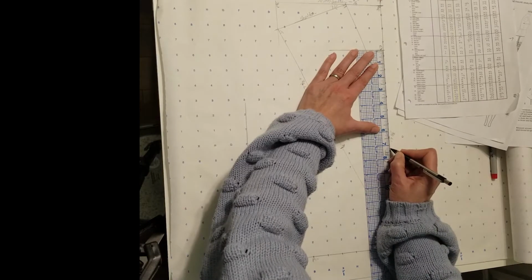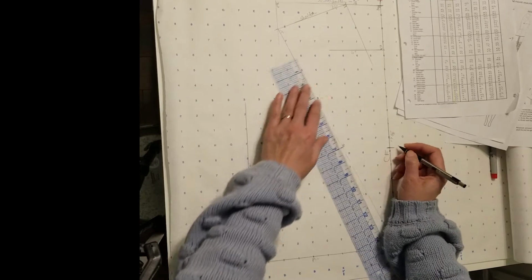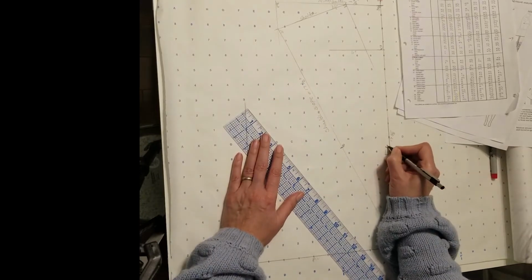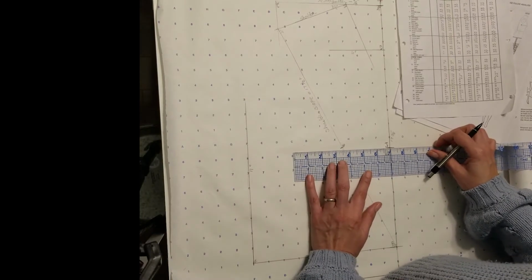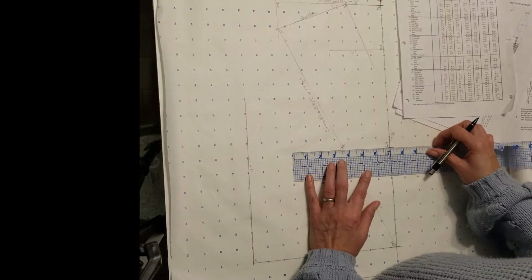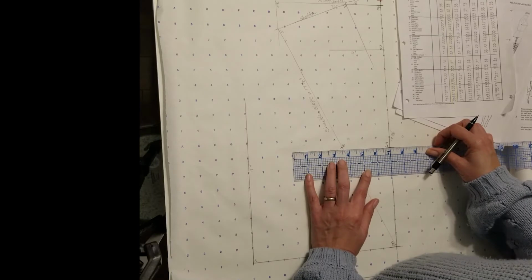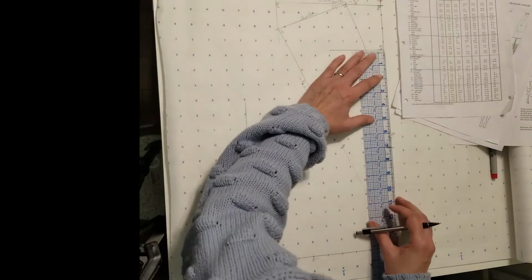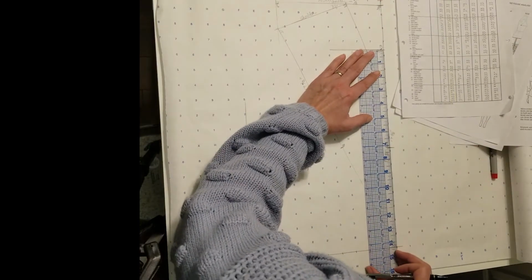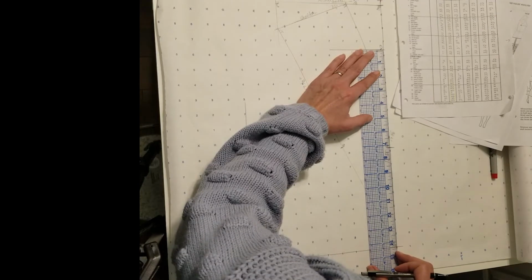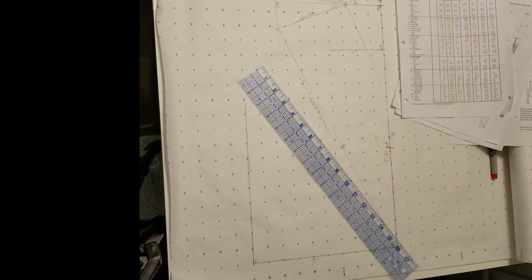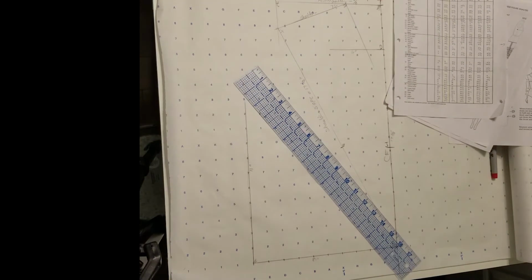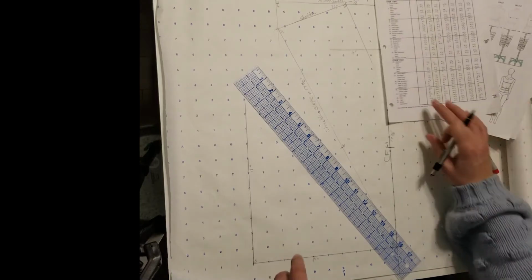So this is point J. I want to correct this one.